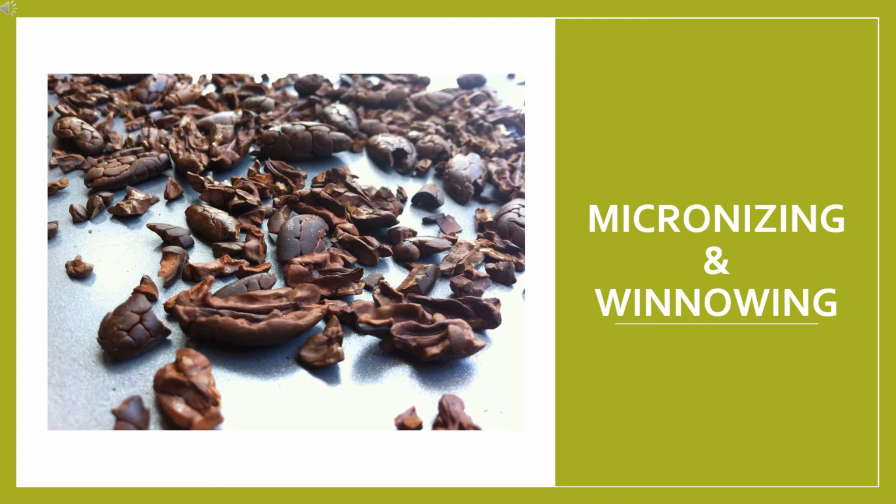Micronizing is the breaking apart of the beans into their two separate components, nibs and shells. After the micronizing process is complete, the winnowing process can begin. Winnowing is the removal of the shells from the nibs through the use of a progression of sieves and airflow. Shells must be removed to achieve the most desirable flavors and reduce the softening effect that they have on cocoa butter. The FDA requires that chocolate liquor must not contain any more than 1.75% cocoa shells.